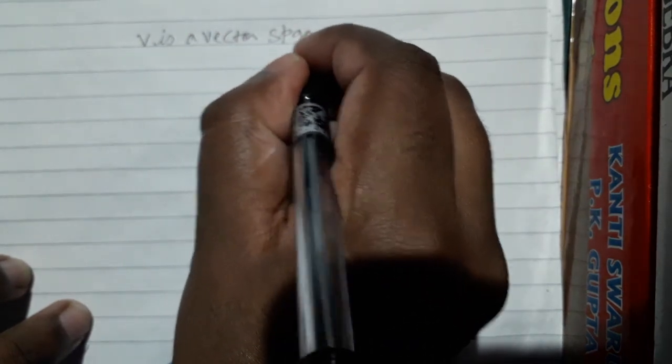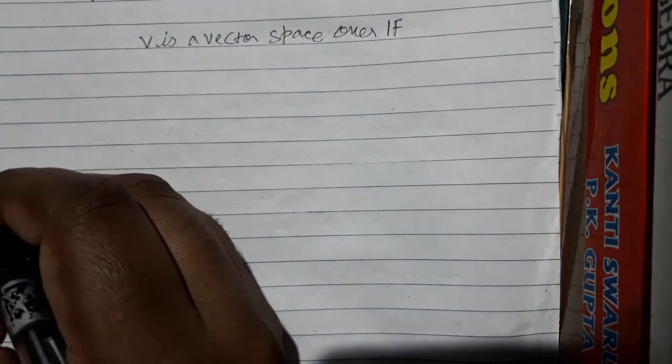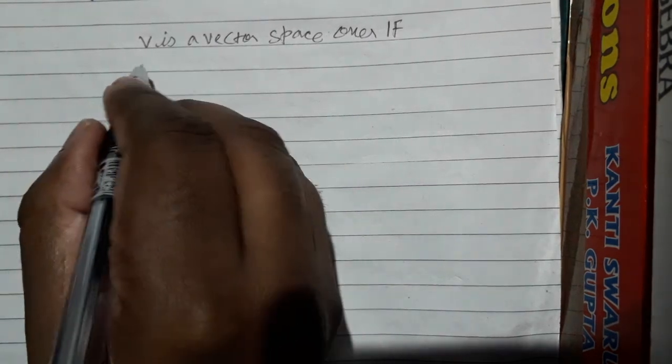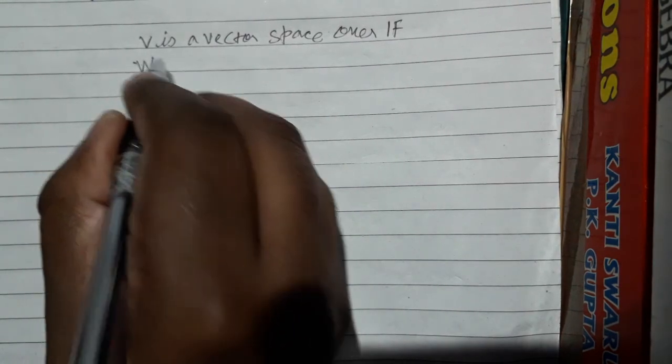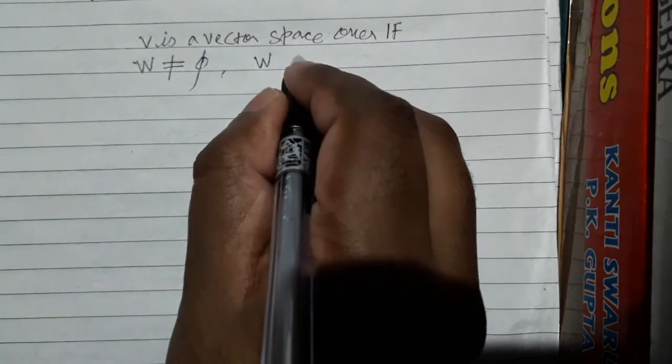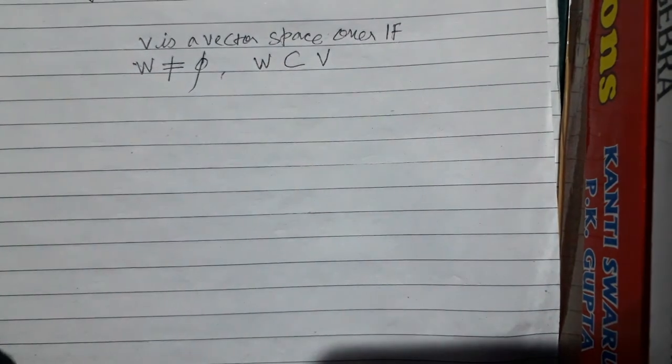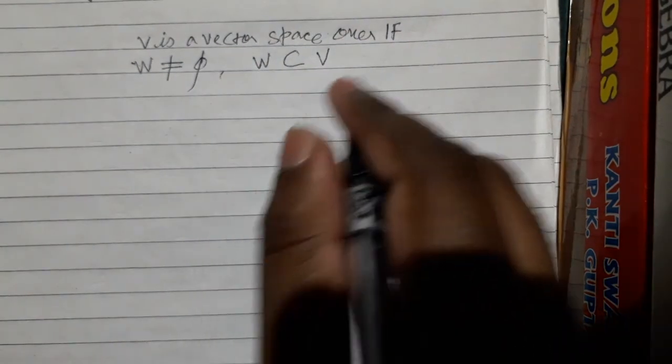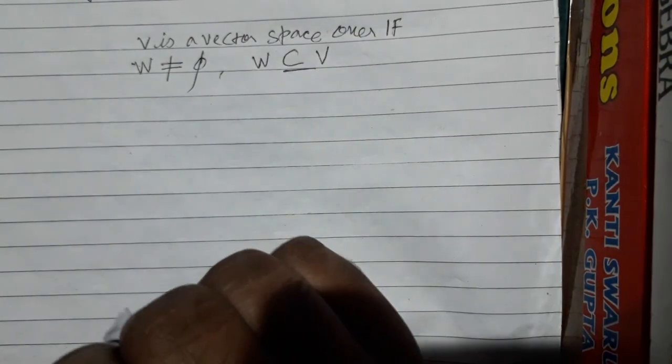Okay, so the meaning here is that first of all we have V, and V is already a vector space over F. Then we have taken W to be a non-empty set, and W is a subset of V.